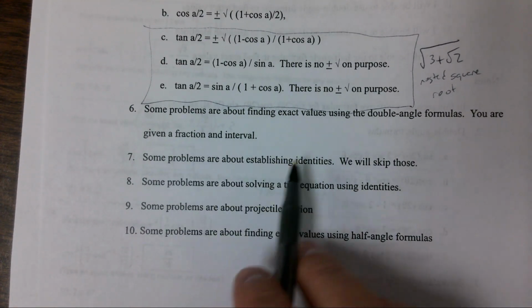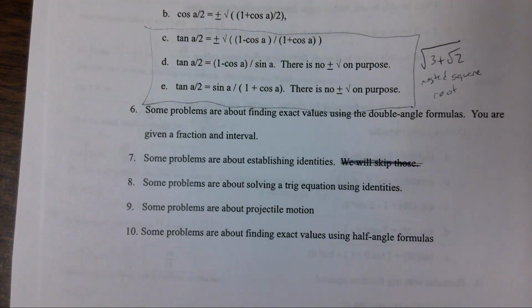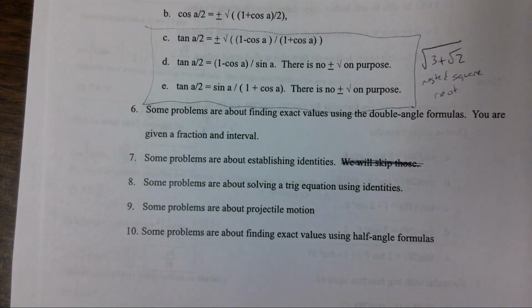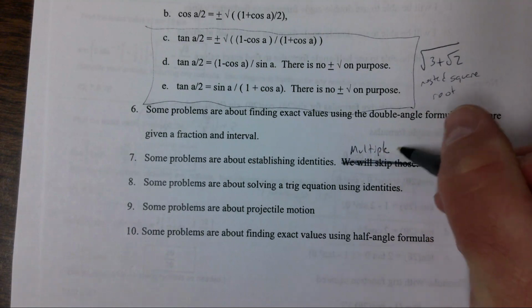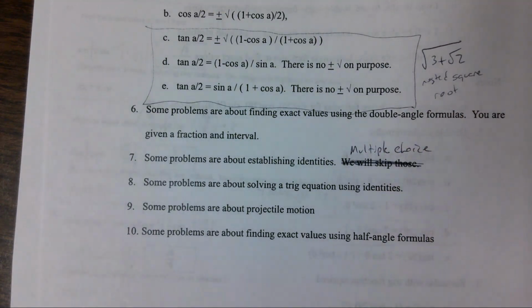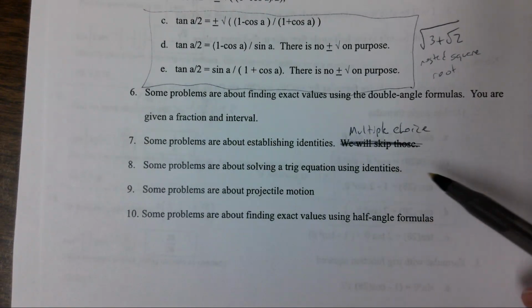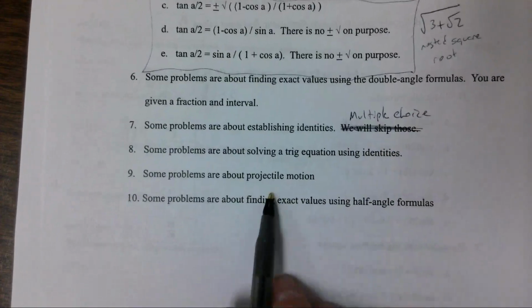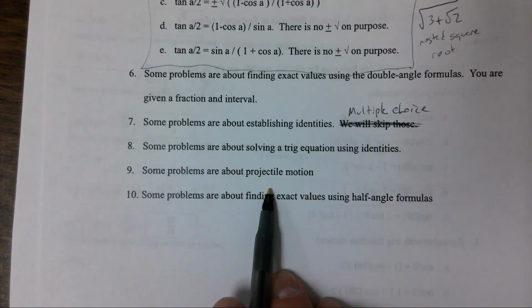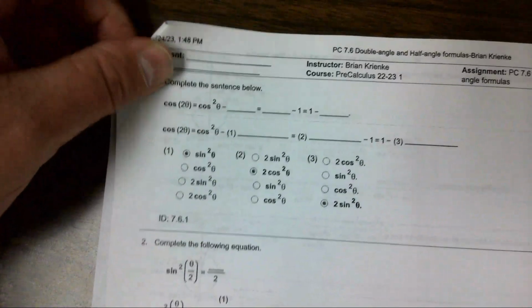Some are about identities. We will skip those, but that was when I was doing all the problems by hand. So these are going to be multiple choice, and so you are going to do those. And then some are using identities, and then there's some others. I don't think I actually chose the one with projectile motion, but we could have. I was very, very selective on this one.